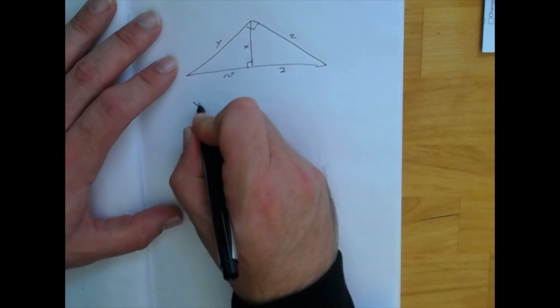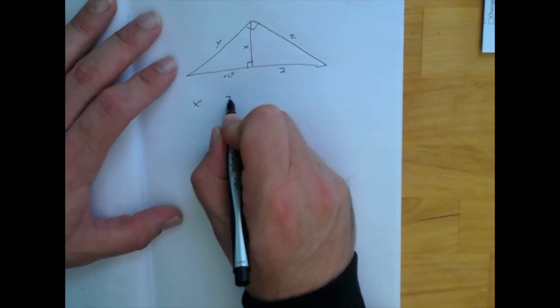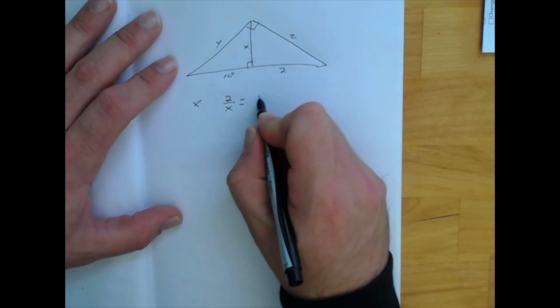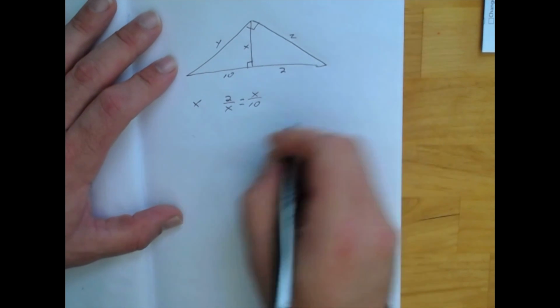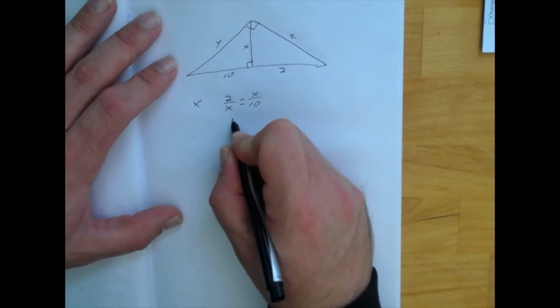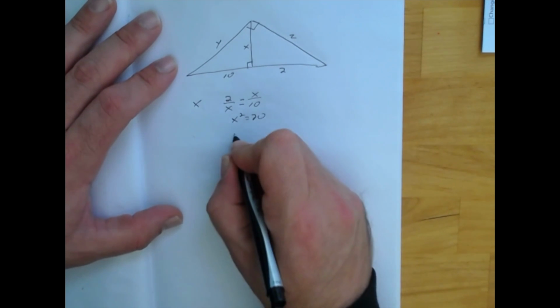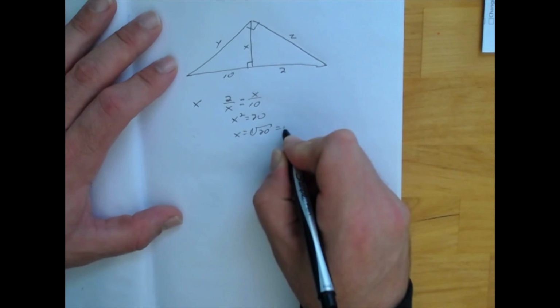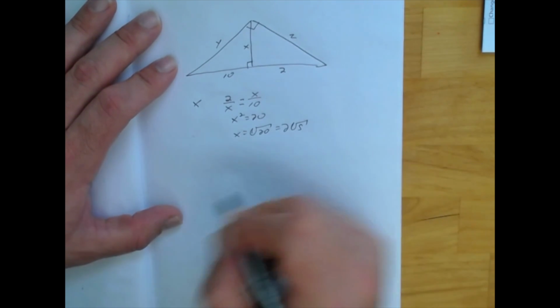So in order to find x, I'm going to use the geometric mean, and I know that 2 over x is equal to x over 10. So this means that x squared is equal to 20, or x is the square root of 20, which is 2 square root of 5.